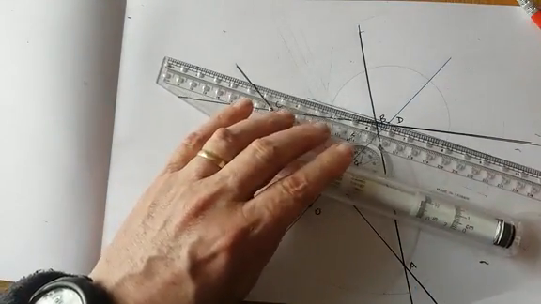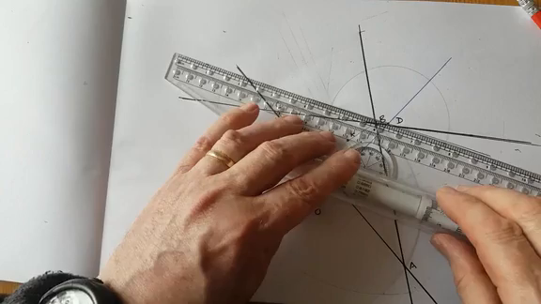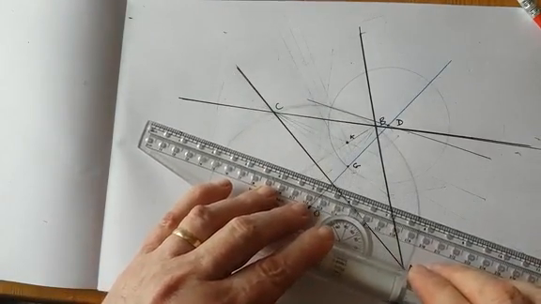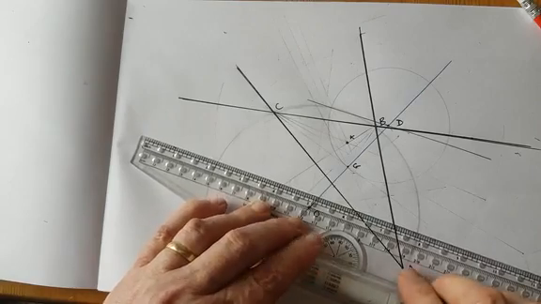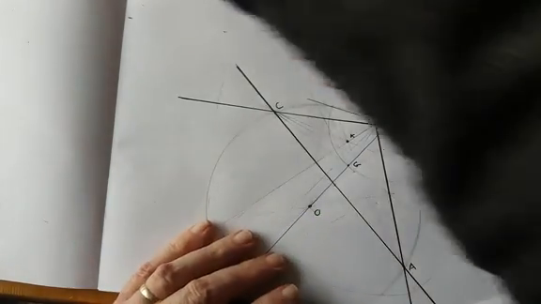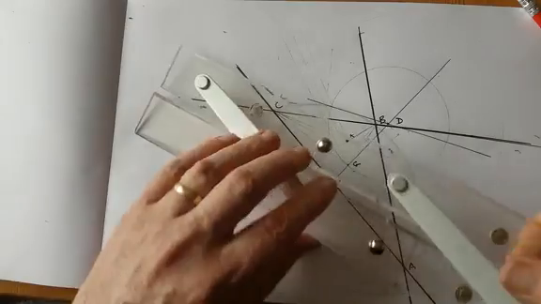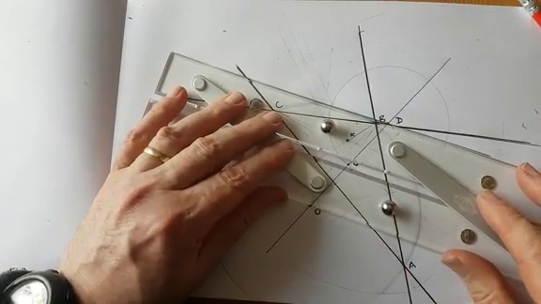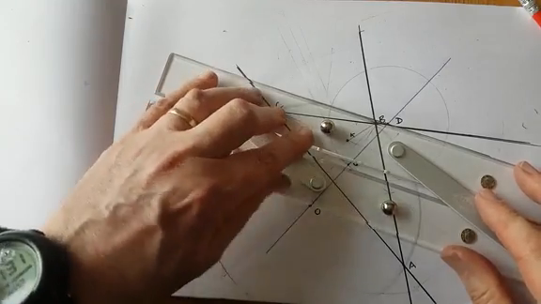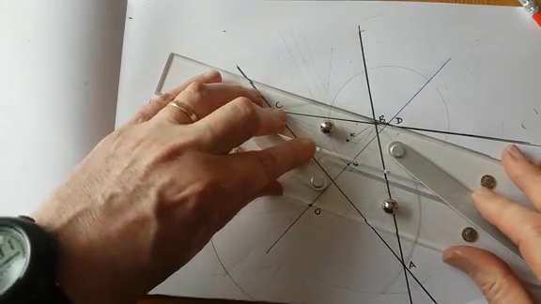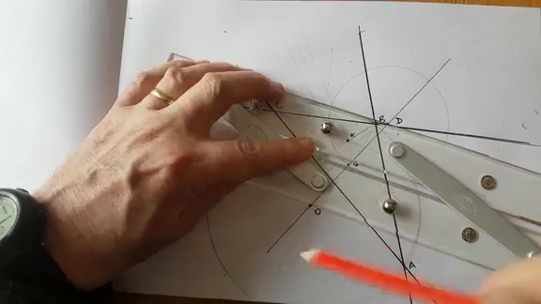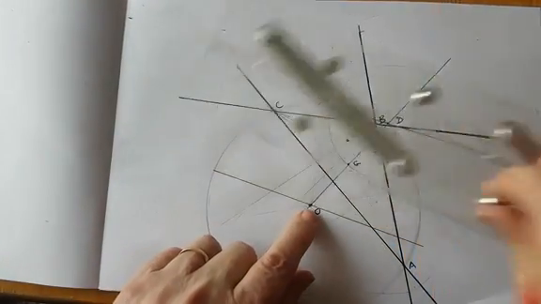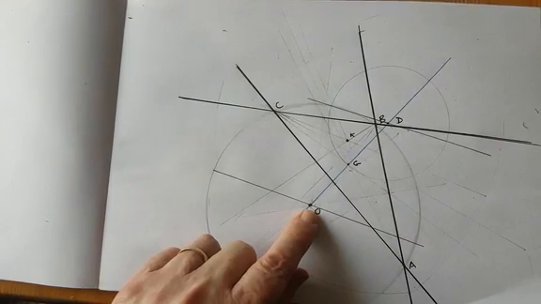Okay, so I can now use my parallel rolling ruler, or I could use traditional navigators' parallel rules. But what I want is to copy that diameter of the smaller circle to make a diameter of the larger circle there.